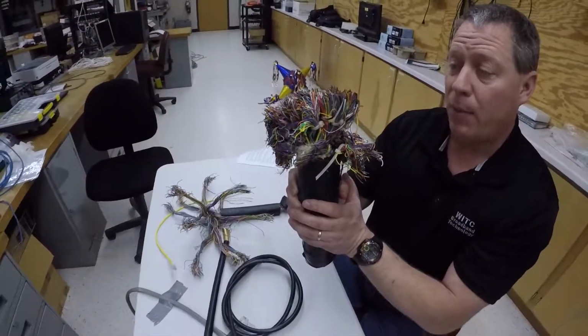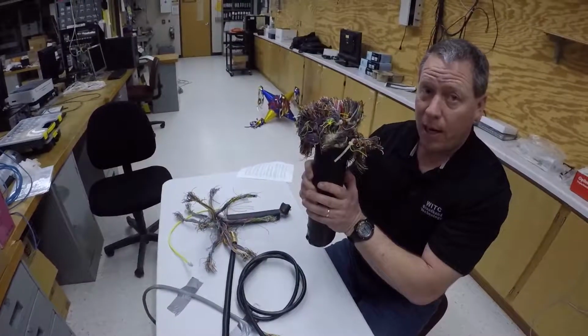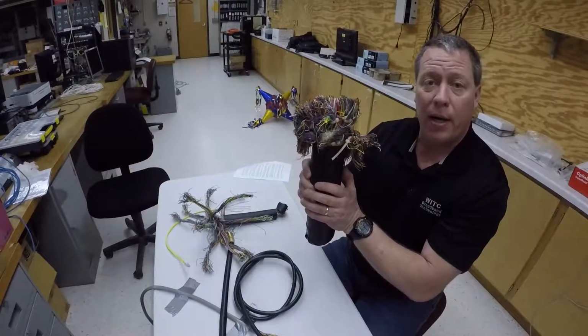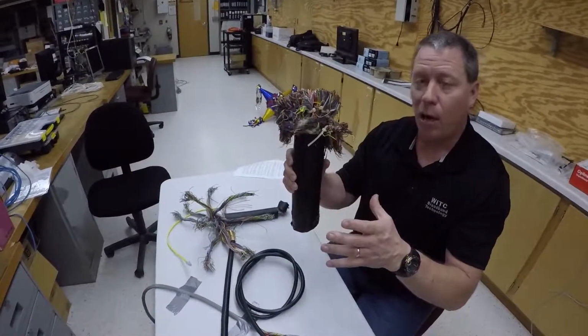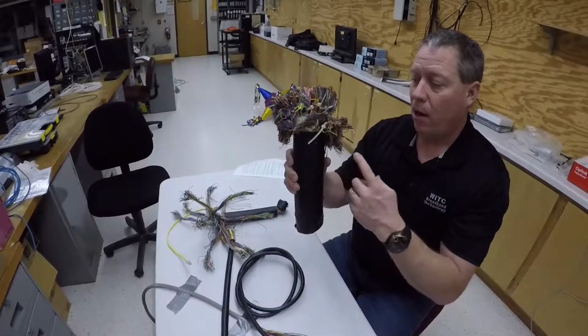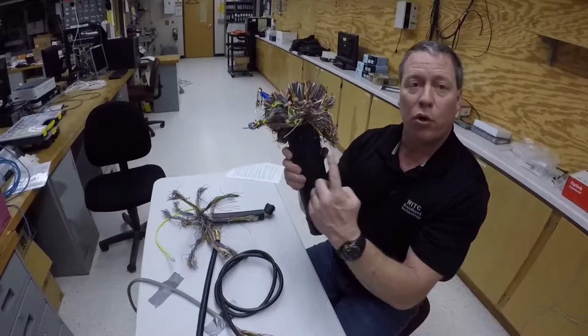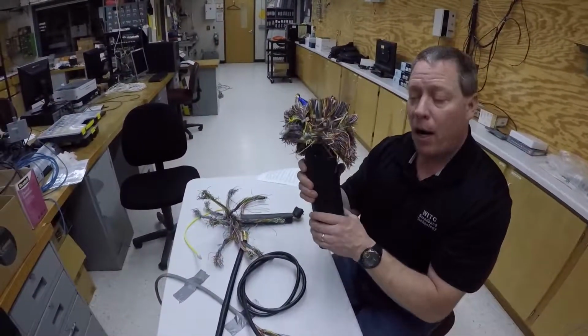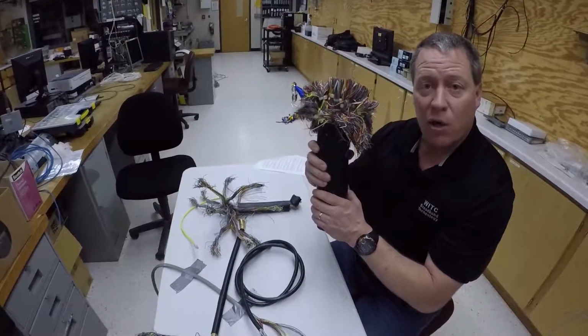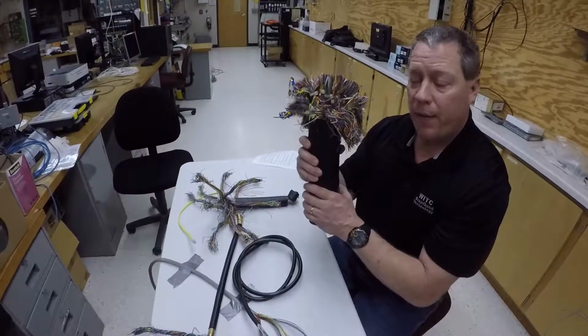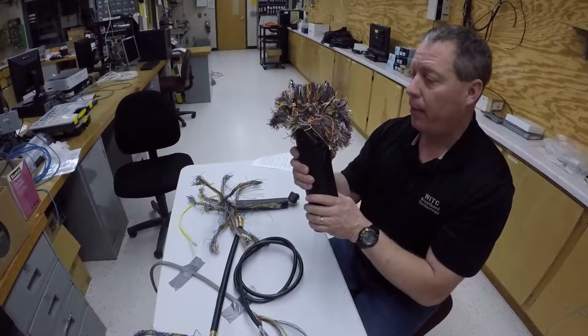Now they do make cables all the way up, or they did, not anymore, up to 4,200 pairs. So you can imagine how big that cable was. And when you get past 600, then this whole 600 group is wrapped around with another ribbon, and that is called the super binder. And that's where that super binder comes into play.